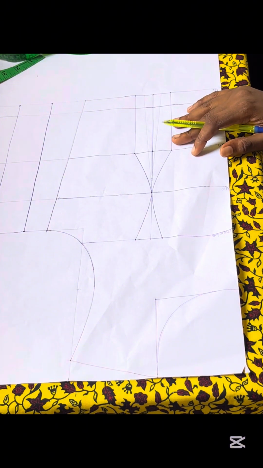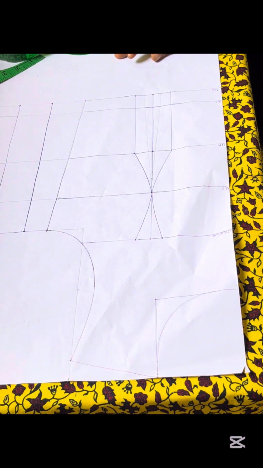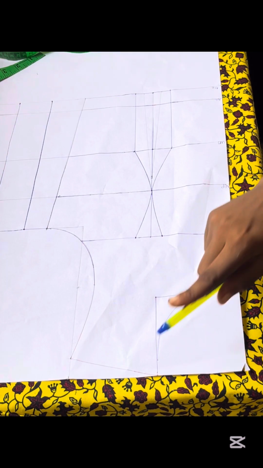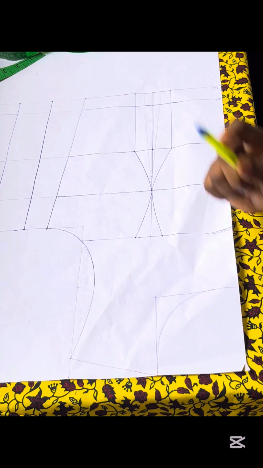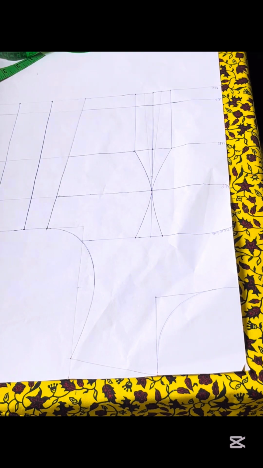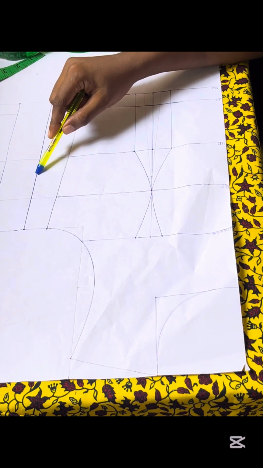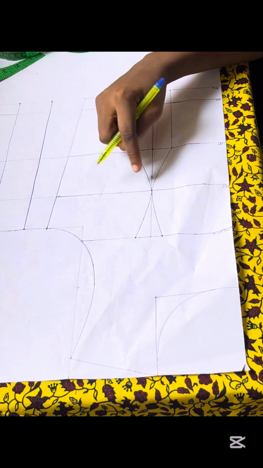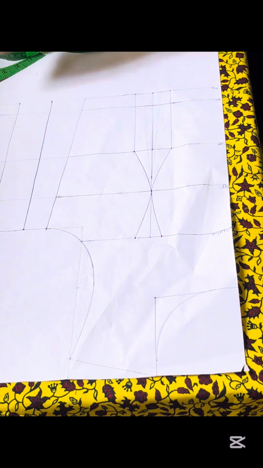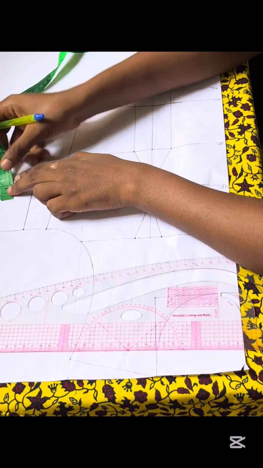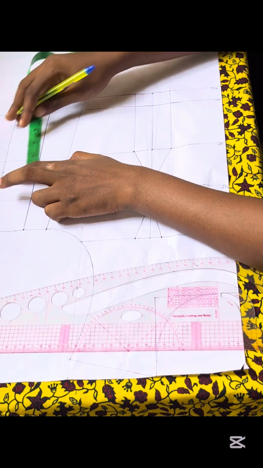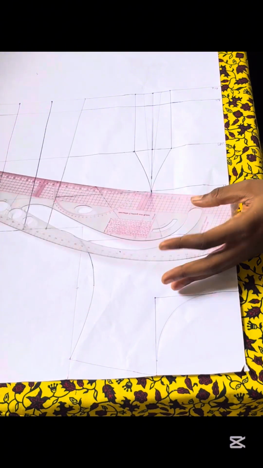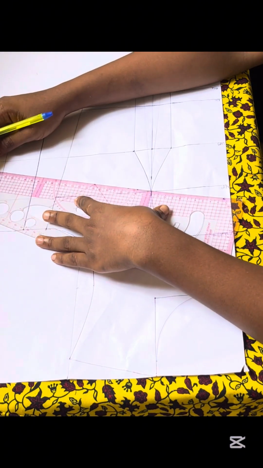So the next thing I'm going to be working on this pattern is the bust dart. So how to get your bust dart is the difference between your shoulder to your waist front line and then your shoulder to your waist back. So when you do that subtraction, that's what's going to give you your bust dart. So for me, my bust dart is 2 inches, and that's what I'm going to be marking downwards. I'm going to be marking 2 inches downwards from my nipple line, and then I'm just going to connect that back to my nipple point.